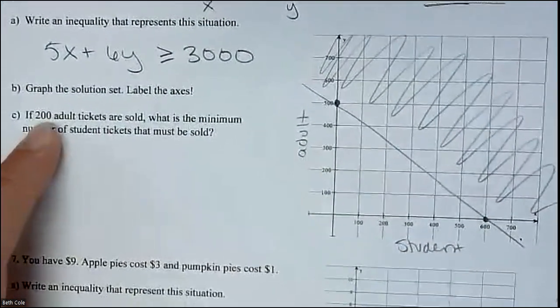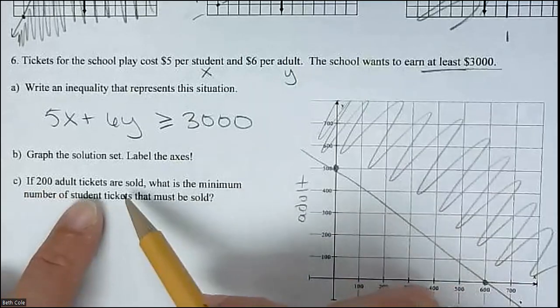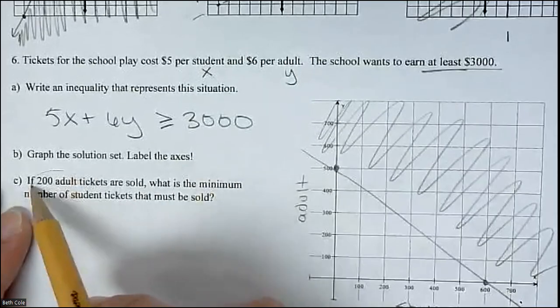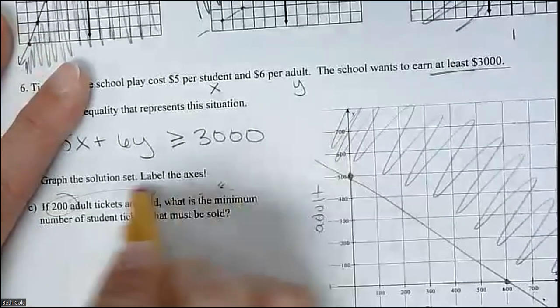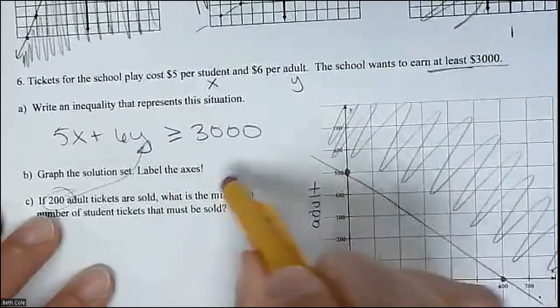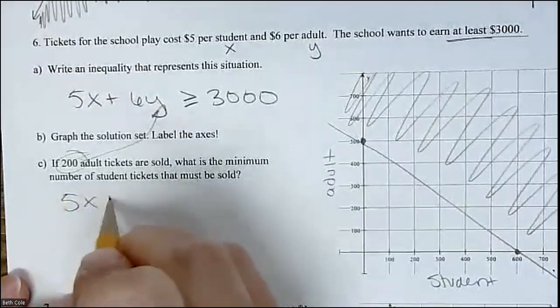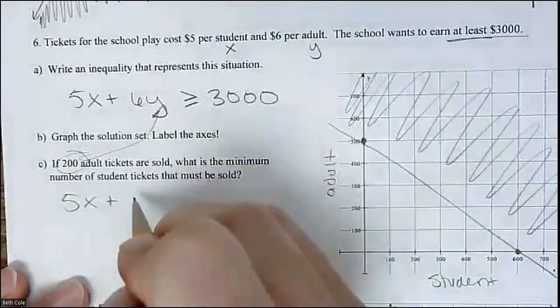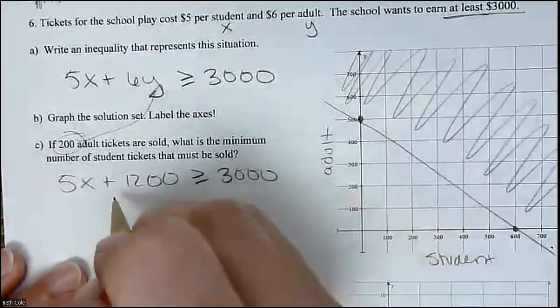So if 200 adult tickets are sold, and again, adult was Y, what is the minimum number of student tickets that must be sold? We're going to take 200, plug it in for Y. Oops, I drew my arrows on the wrong one. We're going to plug that in for Y and then solve it for X and see what we get. So that would give us 5X plus 6 times 200 would be 1,200. And then we just solve the inequality.